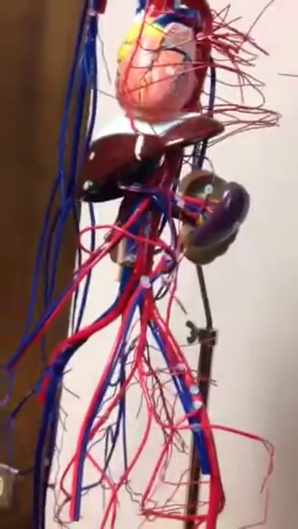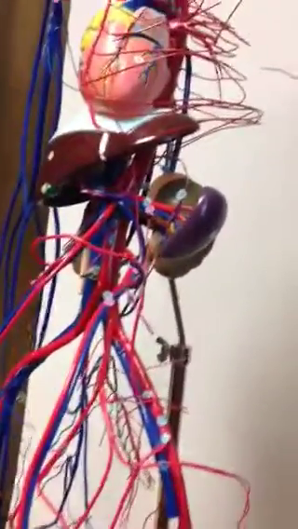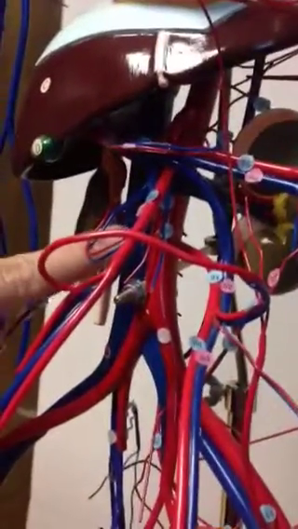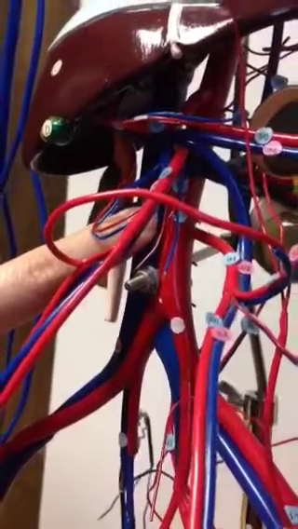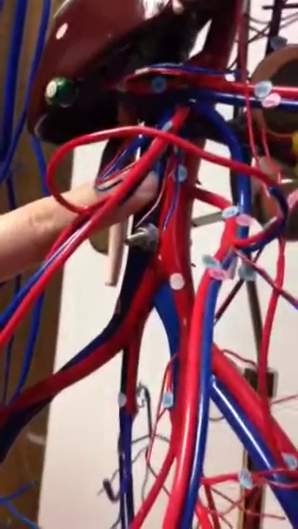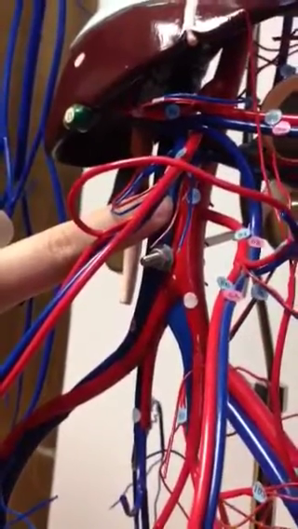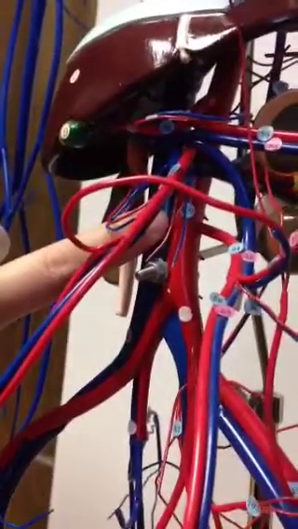Right after the renal arteries are the gonadal arteries. They're very small, almost like dental floss. You probably see it best right here. These very tiny ones, they come right after the renal arteries. They go down to the ovaries and testes.